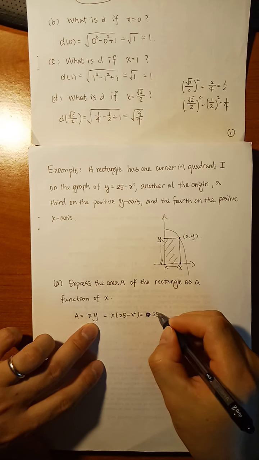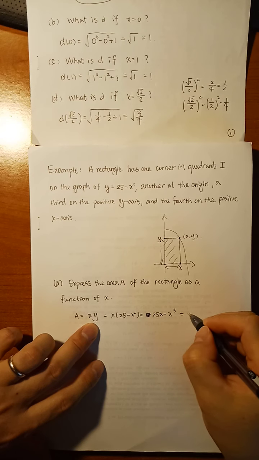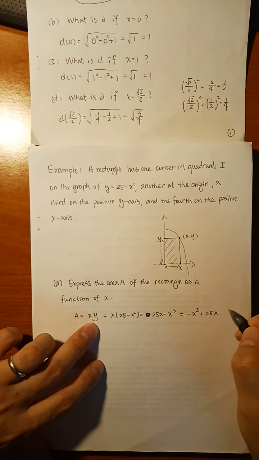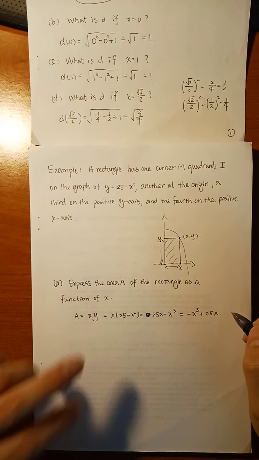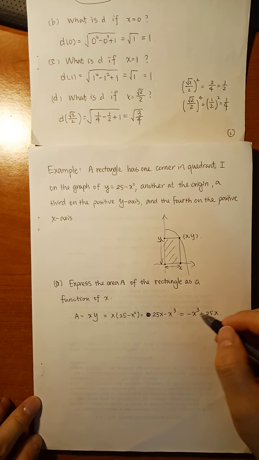So the area is 25x minus x cubed. If you want, you can write it this way: negative x cubed plus 25x. We write the highest power first. Okay, so this is the area.